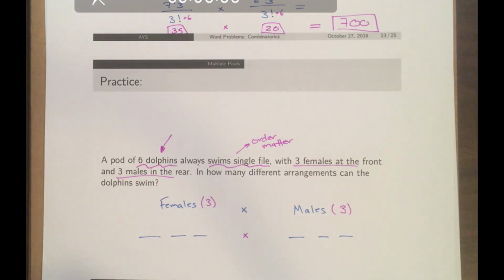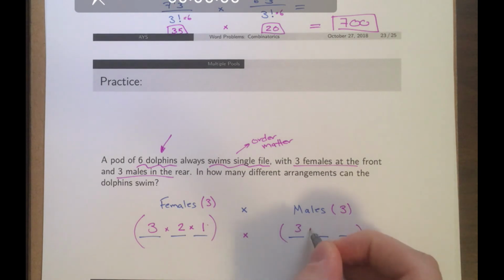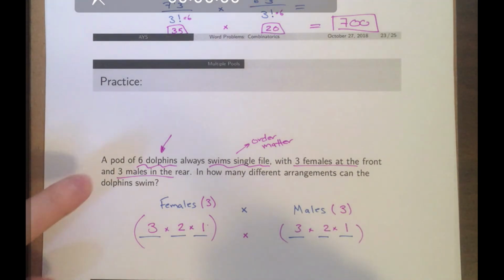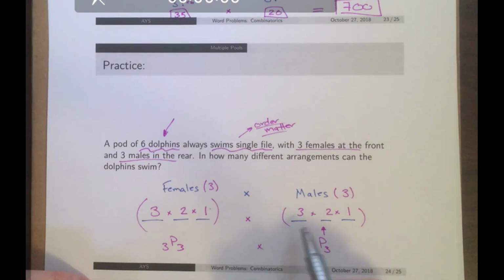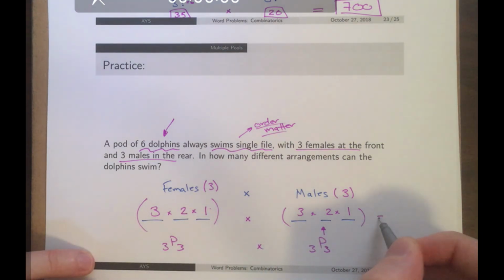And amongst the female dolphins, you have 3 choices for the first seat, 2 choices for the second seat, 1 choice, the last one out, is going to be the third seat. Those are the 3 females swimming in front. And then likewise for the 3 males swimming in back, you have 3 times 2 times 1. Order does matter, right? So this is a question of permutation. So I could write this out as 3P3. I have 3 female dolphins. I need to fill up 3 female spots. I have 3 male dolphins. I need to fill up 3 male spots. Well, that's the exact same thing, right? 3P3, make 3 seats, and then write them in 3, 2, 1. 3P3, make 3 seats, write them in 3, 2, 1. So this is 6, and this is 6. 6 times 6. The final answer is 36.